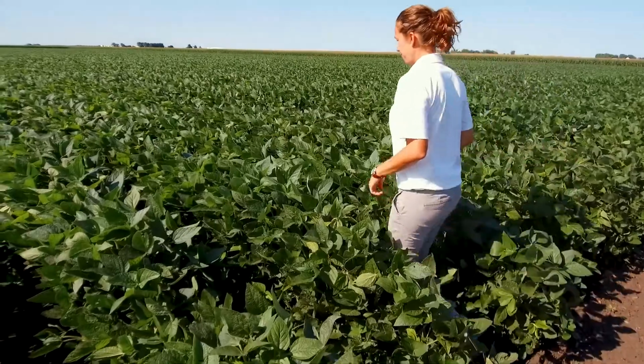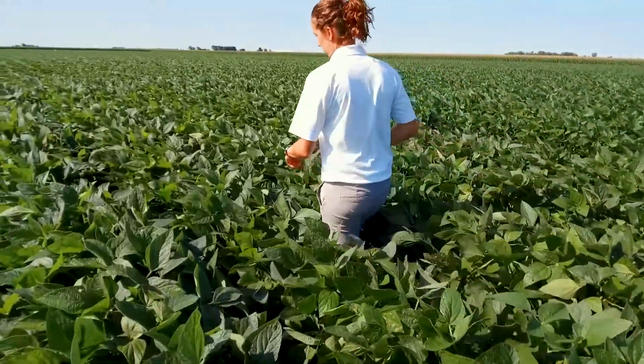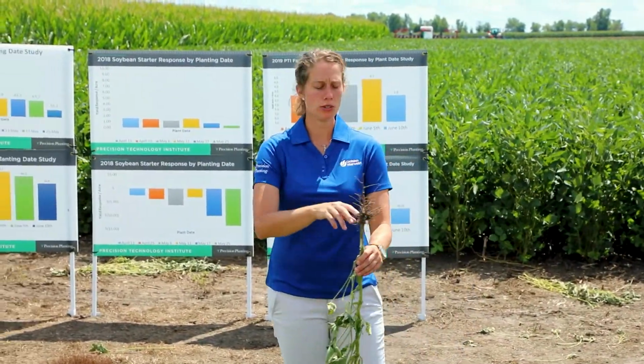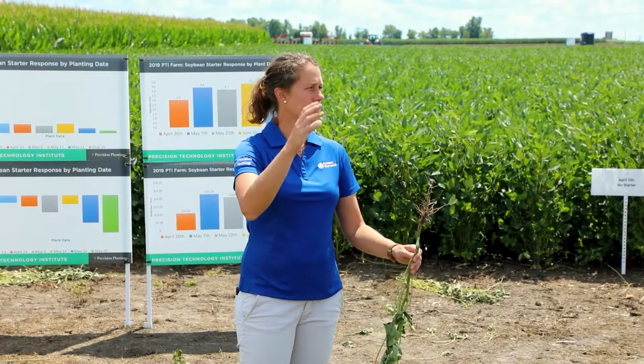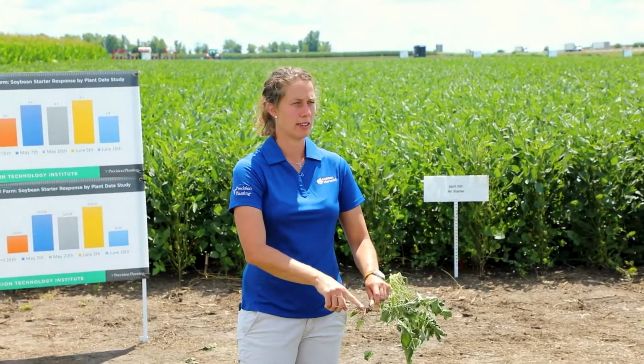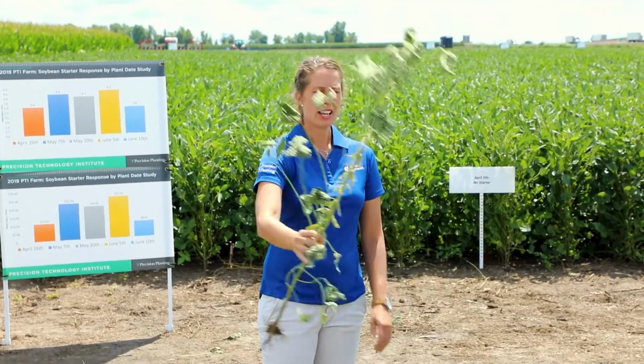The end goal that we're after is pod development, and we need more nodes on that soybean stem, which is an artifact of that early planting. When we look at seeding date and seeding rate, there's always a risk-reward equation we need to work out. The earlier you plant with a lower seeding rate, potentially this field is up for greater risk of replant. However, the later you plant and the higher seeding rate may not be cost effective.